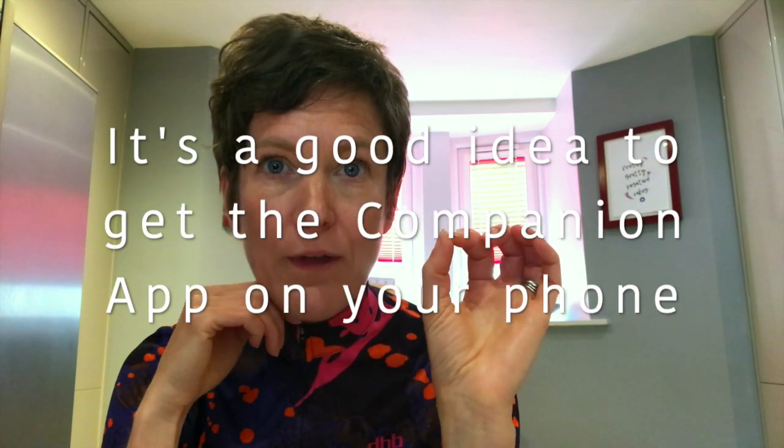So the gravel bike that I got yesterday, I was really, really pleased to find that there's like a little slider and you can change the colour of the frame of your bike. So I changed my kit and then I changed my bike to match my kit. Very pleasing. Also found a little eye on the companion app.